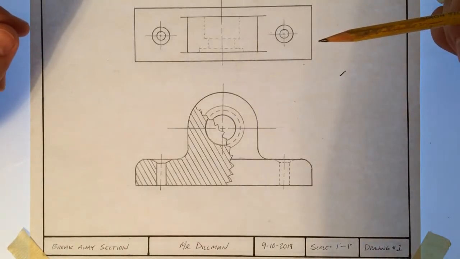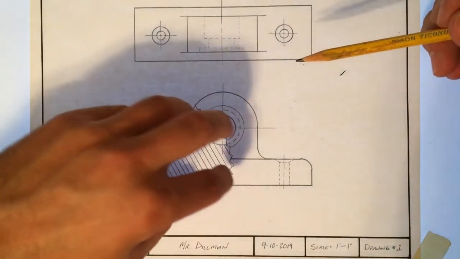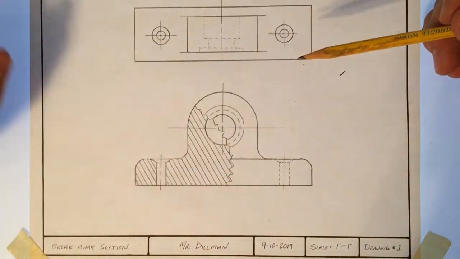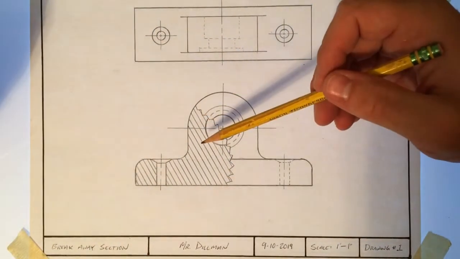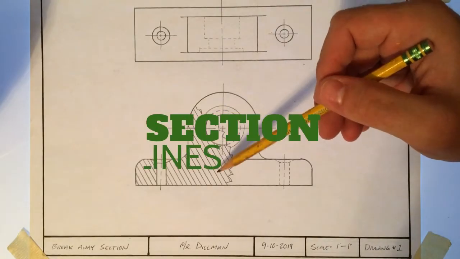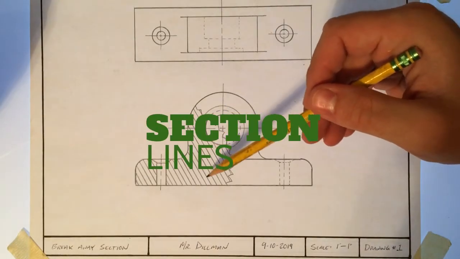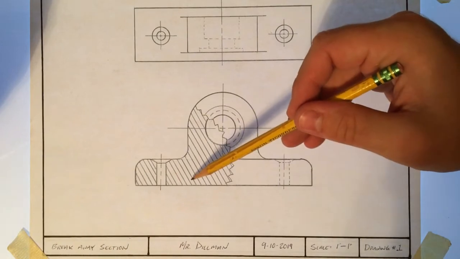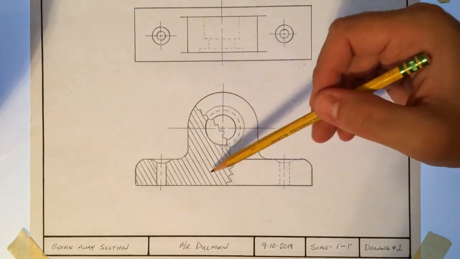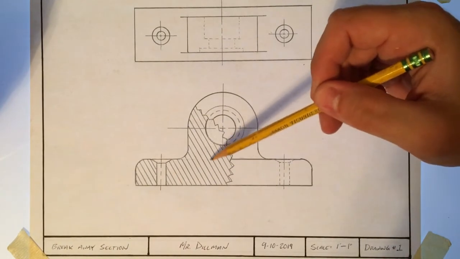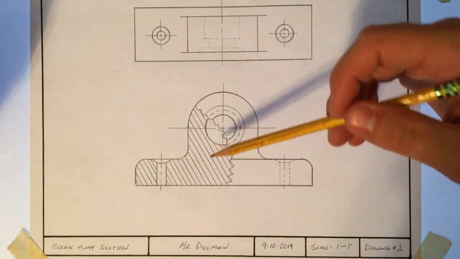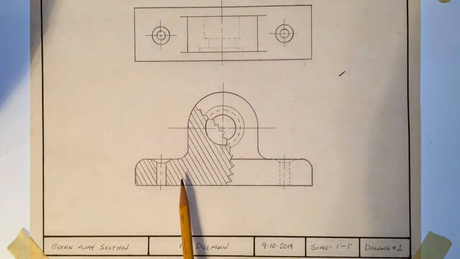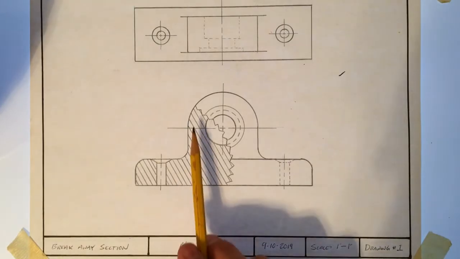Sometimes it's useful to break away part of an object so we can see what's underneath. When we do this, we need to indicate which part of the material has been cut using section lines. Section lines are bold, parallel lines that are drawn at an angle on the surface that's been cut to reveal the inside of the part. These lines should appear only on the cut surface and should not be drawn parallel or perpendicular to any of the object lines that make up the edges of the surface.